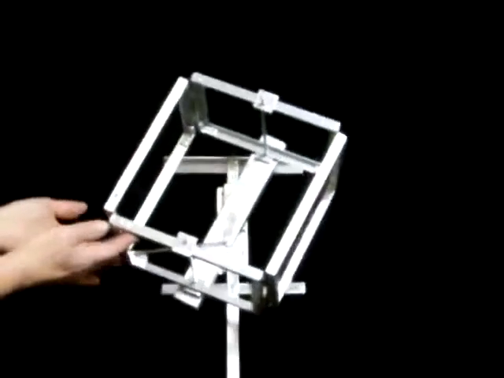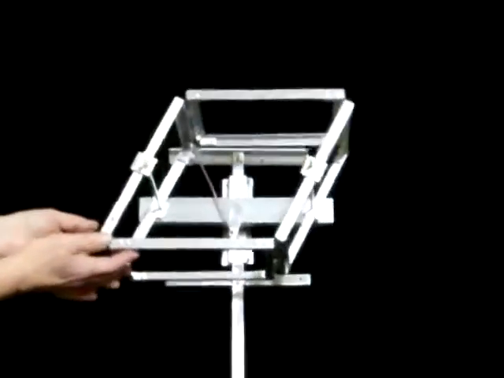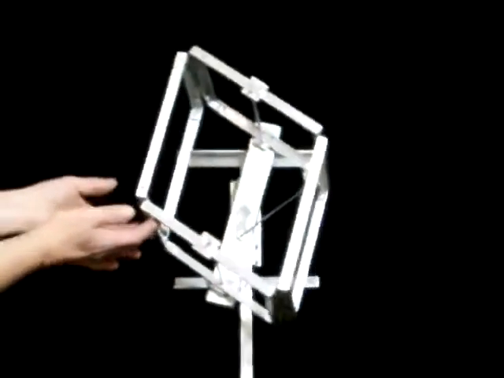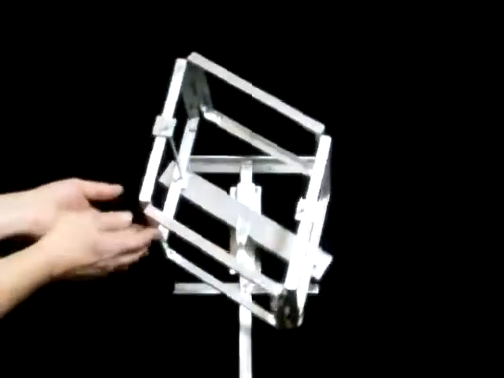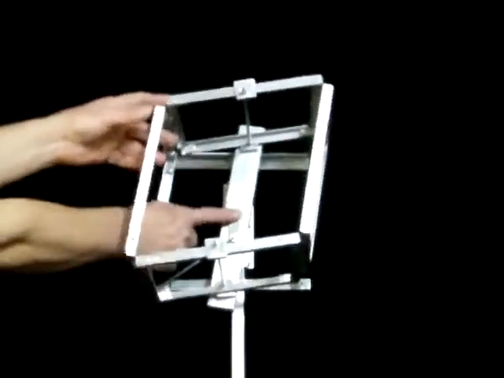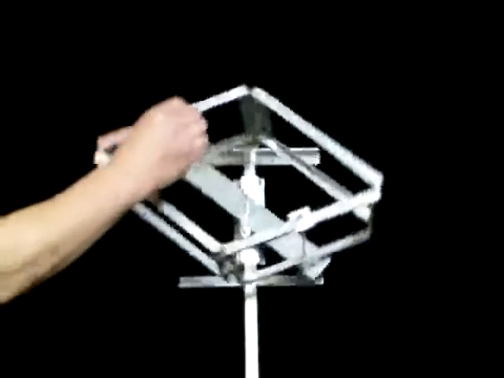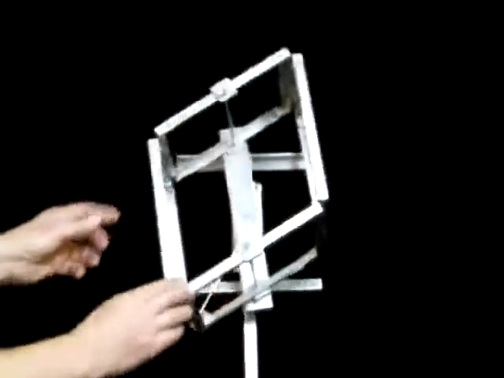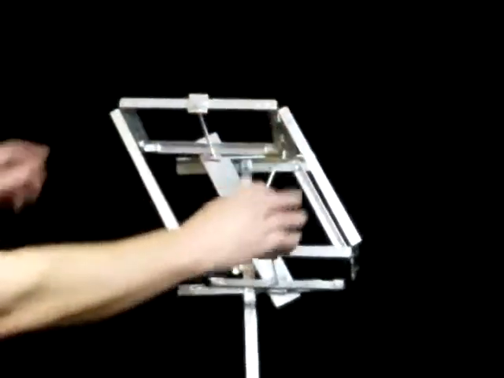A machine that I'm designing requires this movement. Although the machine doesn't require the frame to have a particular shape, only a parallelogram can do it. The whole frame rotates around its center, but only the center of each side rotates in a circle. Each corner's trajectory is an ellipse.